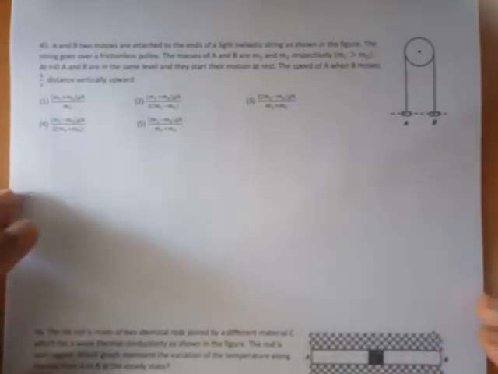A and B, two masses, are attached to the ends of a light inelastic string as shown in the figure. The string goes over a frictionless pulley. The mass of A and B are m1 and m2 respectively, where m1 is greater than m2. At t equals 0, A and B are in the same level and they start their motion at rest. The speed of A when B moves h over 2 distance vertically upward. Okay, so actually this is a very easy question.